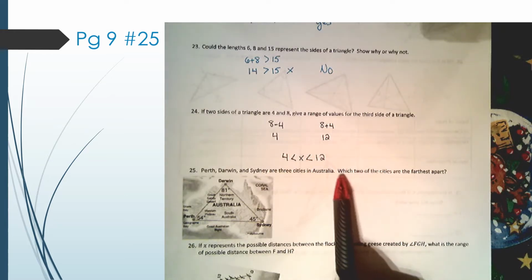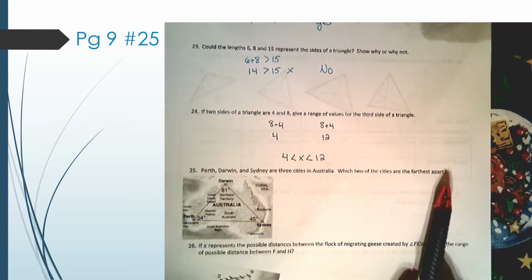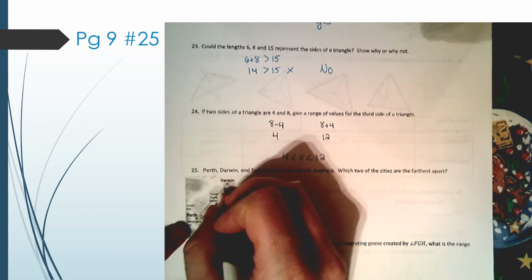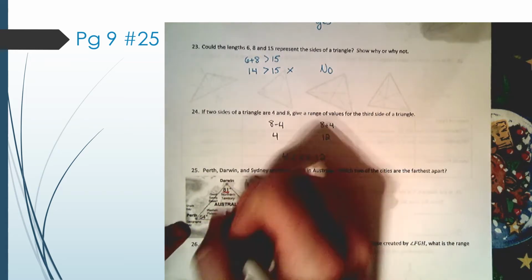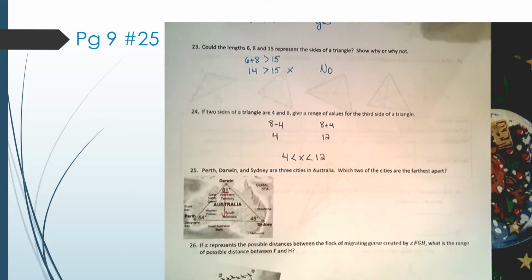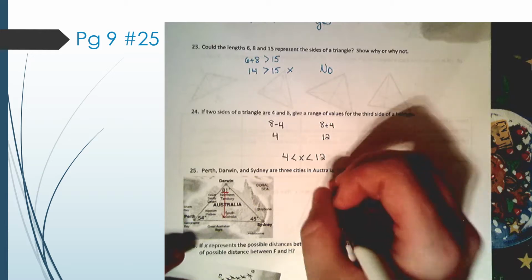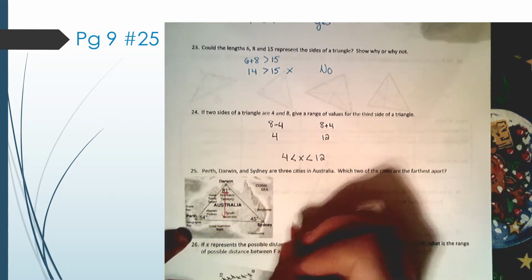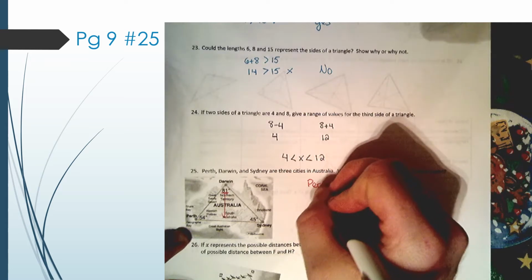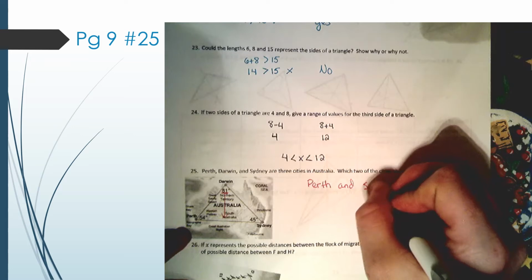So if I'm trying to find the furthest apart, what I'm going to do is try to find my longest side. So my biggest angle is here where Darwin is, and that's 81. Well, across from that is going to be my biggest side. So the cities that are furthest apart from each other would be Perth and Sydney.